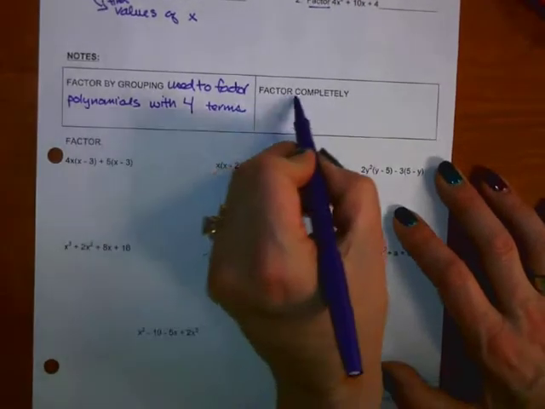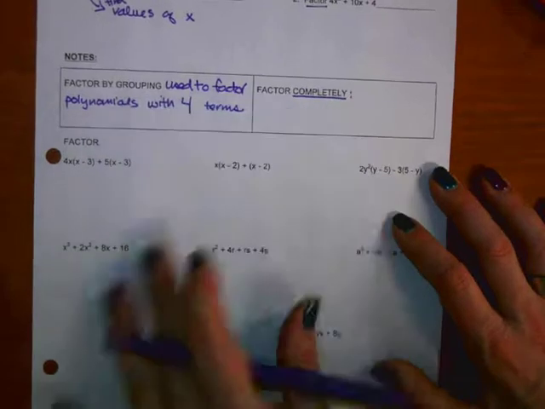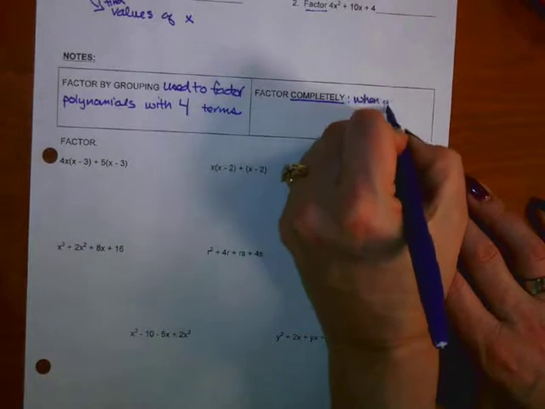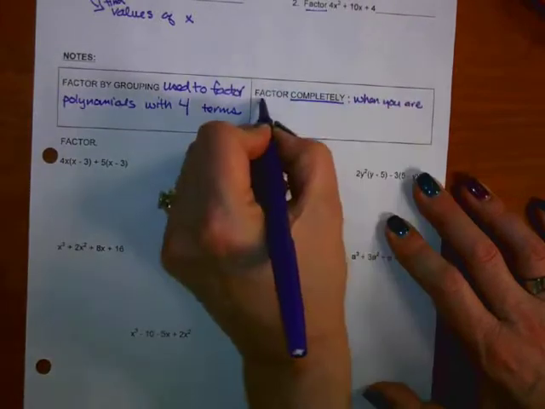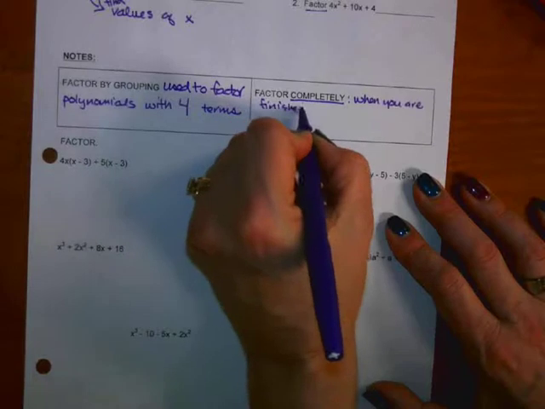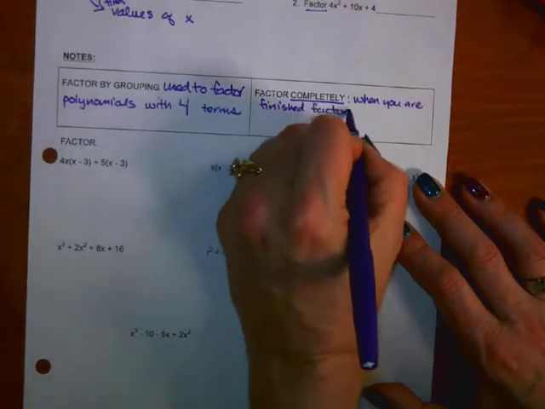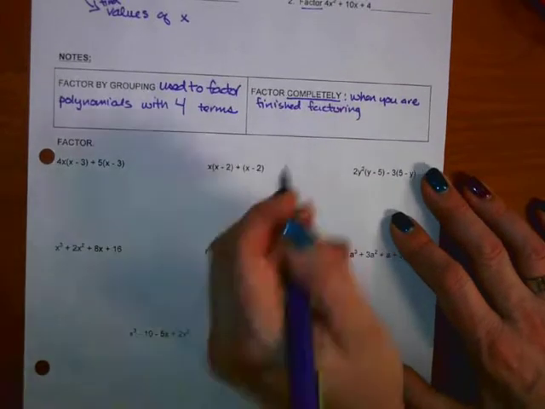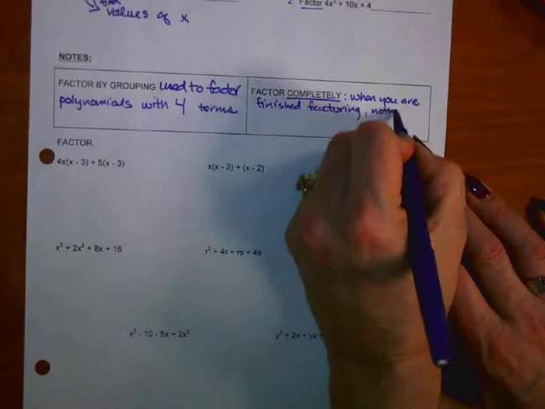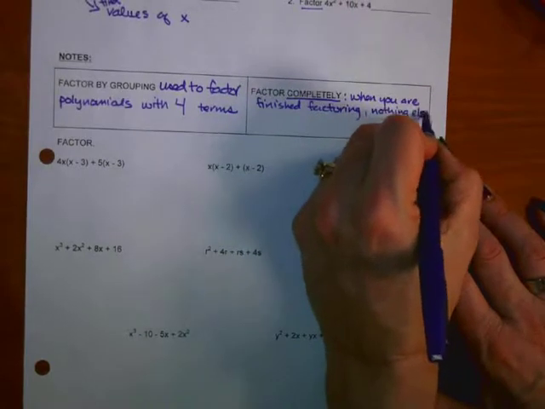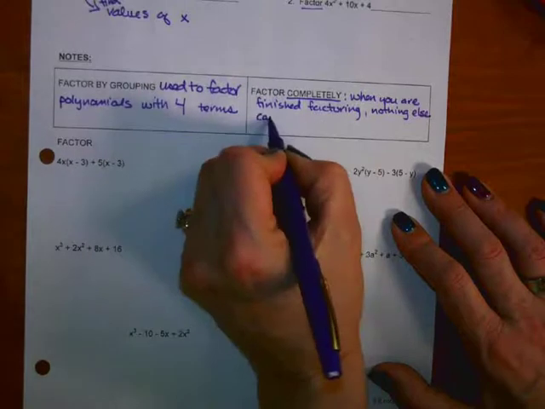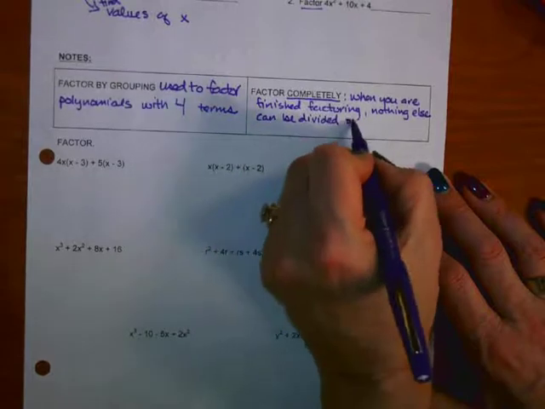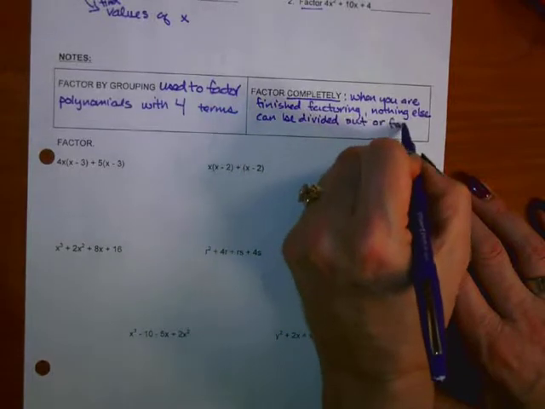To factor completely, which you've seen in your directions already, but maybe you weren't sure what it meant. It means when you are finished factoring, nothing else can be divided out or factored.